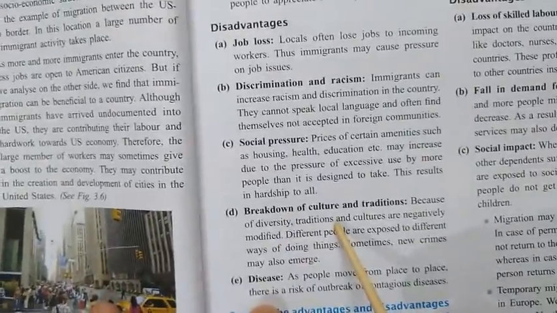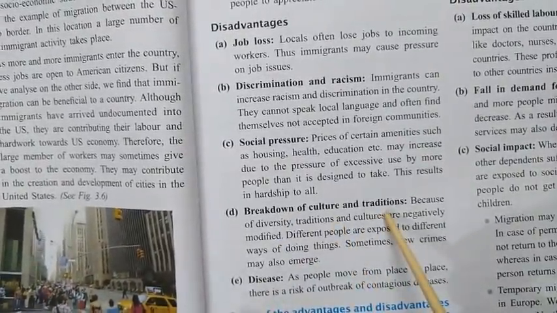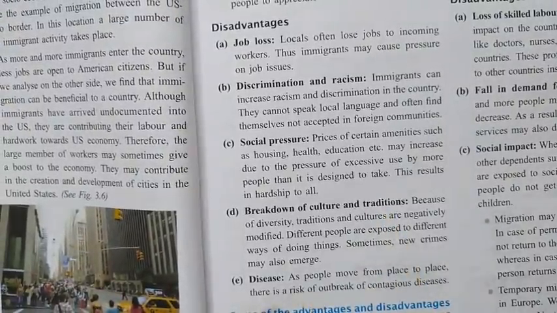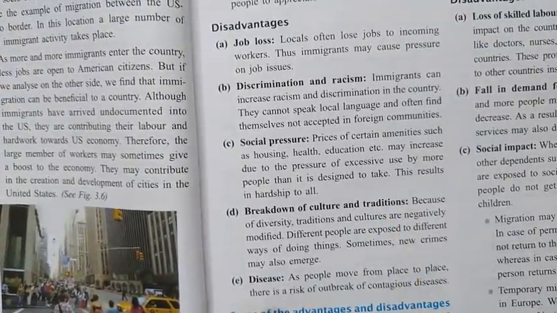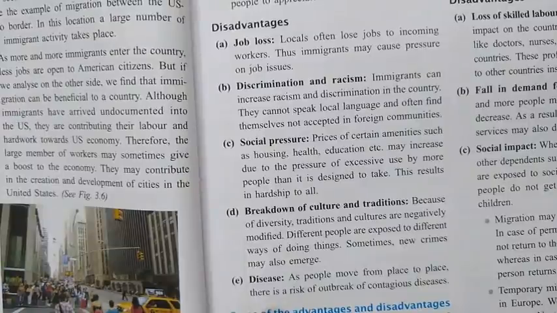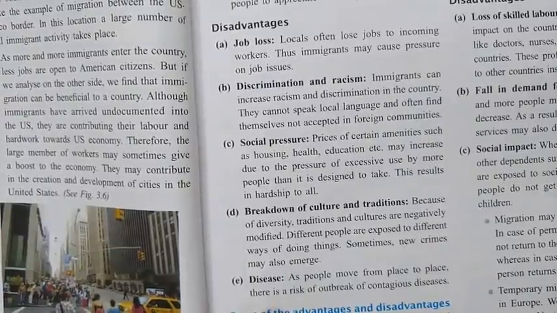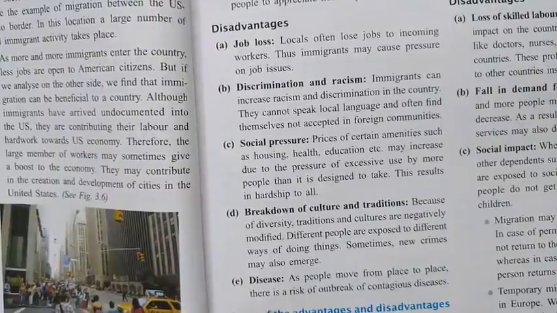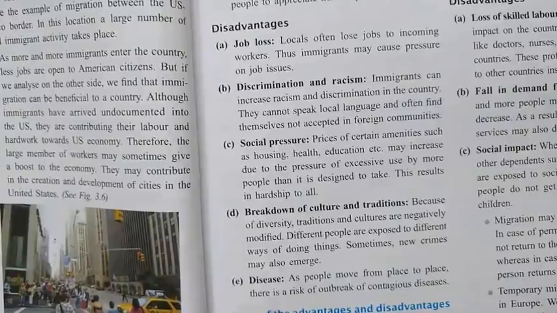The fourth one is the breakdown of culture and tradition. Now what happens here is that different people are exposed to different ways of doing things. How? Let's see here. Suppose in some remote area of the USA, very few people usually live.